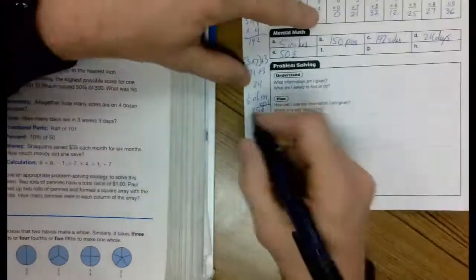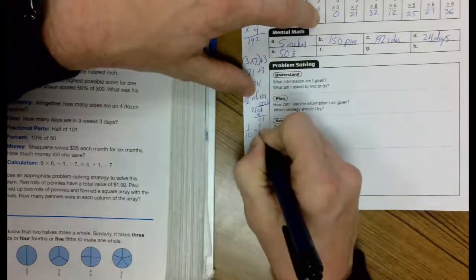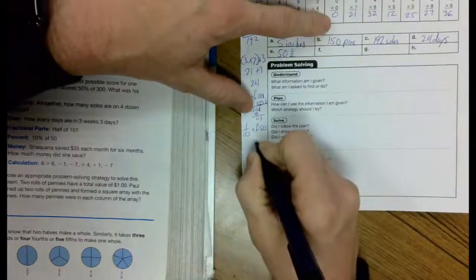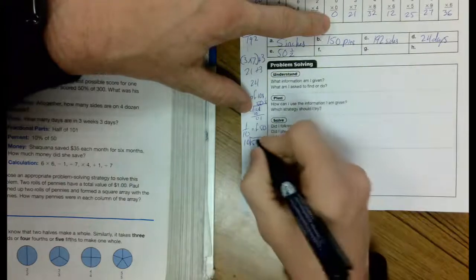F. 10% of 50. When I say 10%, you say 1/10 of 50. Divide by the bottom number. Goes 5 times.